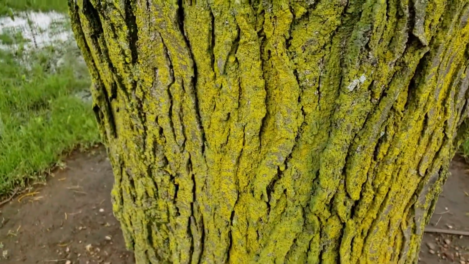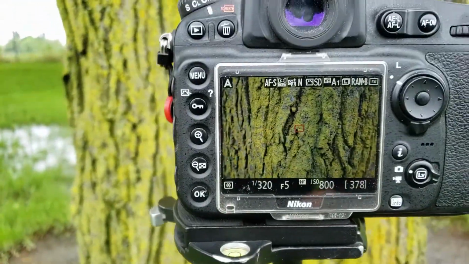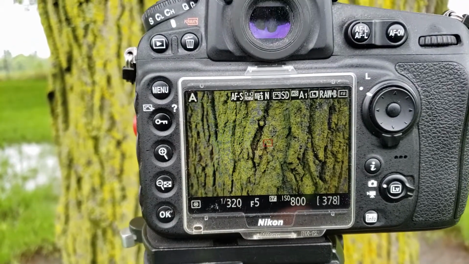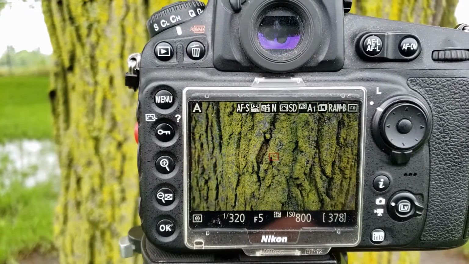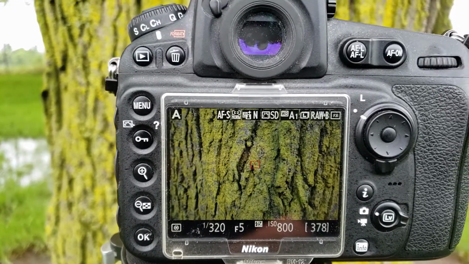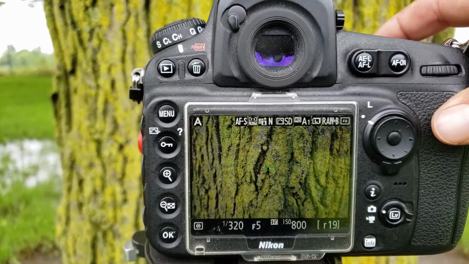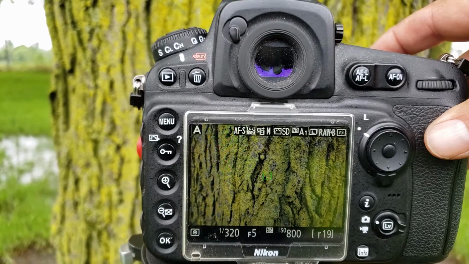Now we'll change to f5. Notice that our shutter speed has changed. We're still at ISO 800, and we're down to 1/320 for shutter speed. Notice that the focus changed when we changed the aperture, so now I had to refocus.